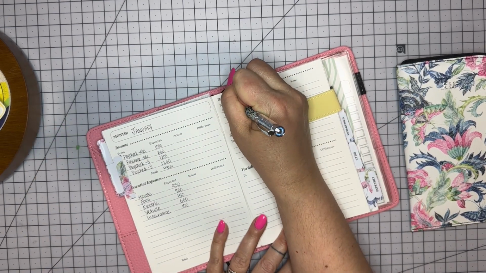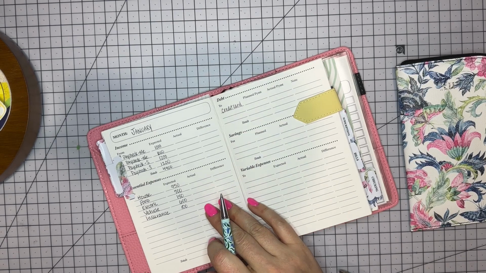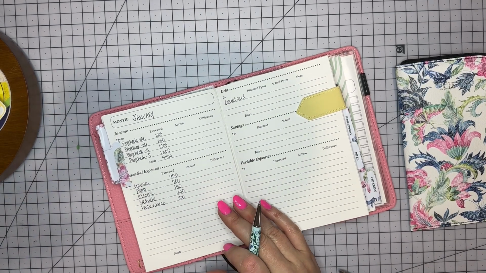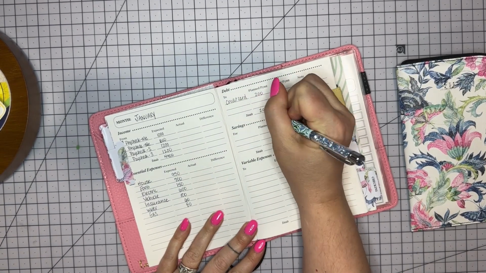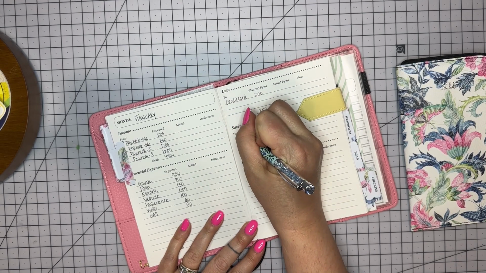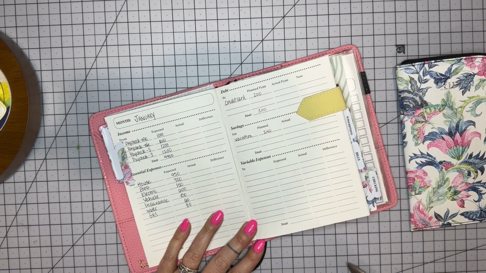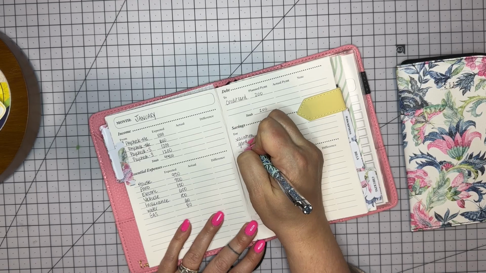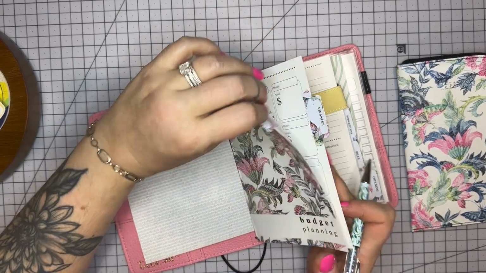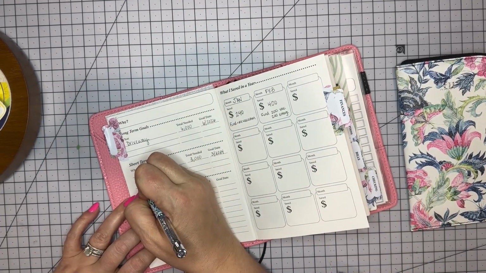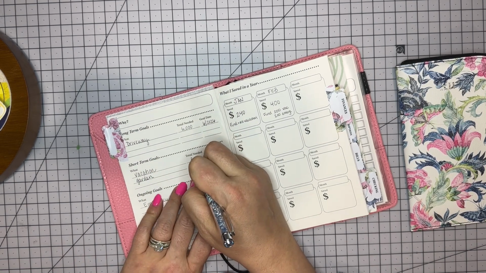Next, over on the right-hand side of the page are your debts. So any debts that you need to pay off would go here. And after debts, we can then move on to savings. With the savings section, you can list what you were working on that month and what you think you can put aside for those. If you have a new savings goal, add it to the front of your tracker.